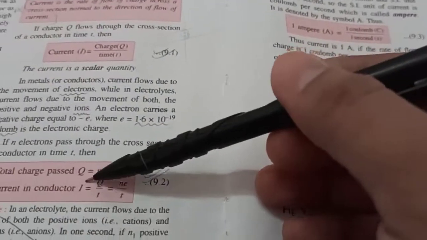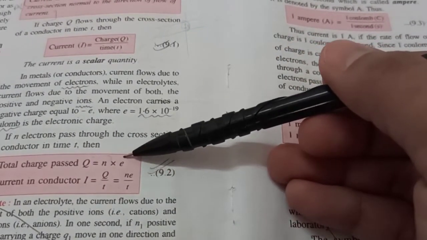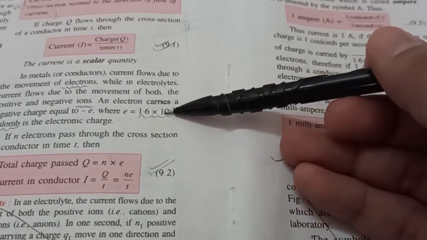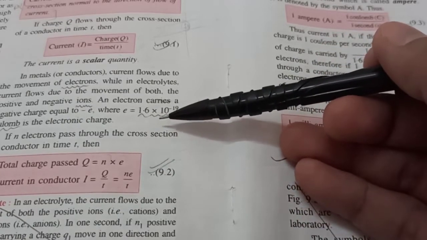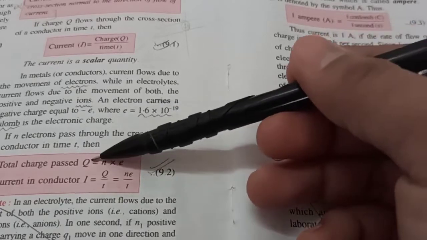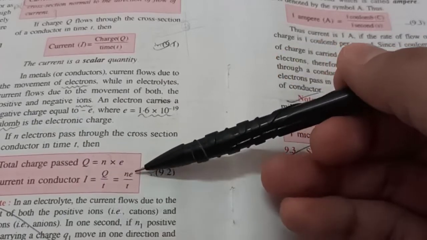Now we know that charge is also total number of electrons into the charge of 1 electron. So 1 electron's charge we know, and imagine that there were 10 electrons flowing at a time. So what is the total charge flowing? This multiplied by 10. So charge is N into E. If you substitute this, we get a new formula that current is equal to NE upon T.